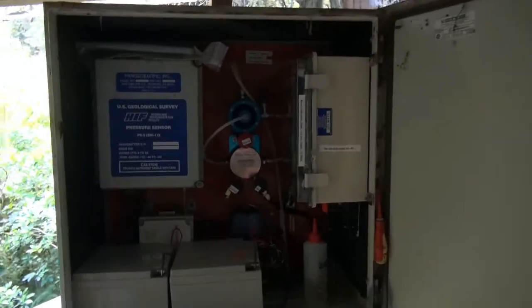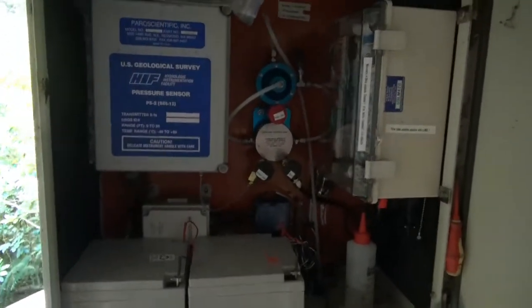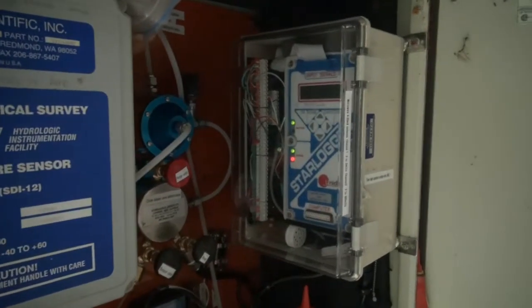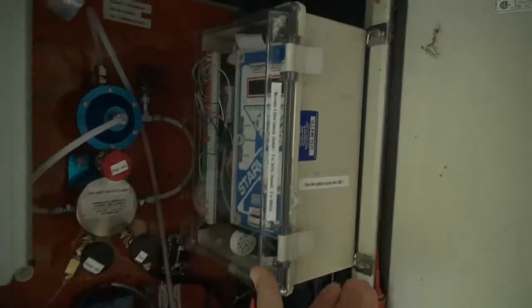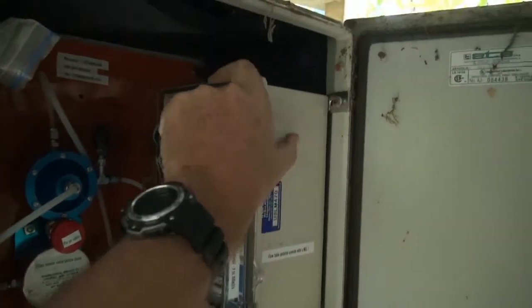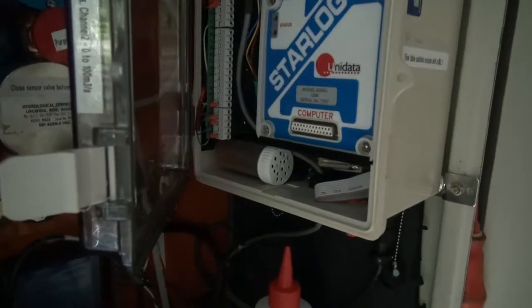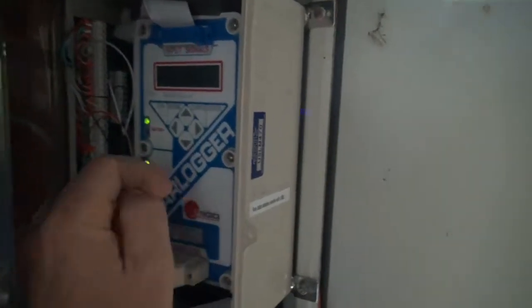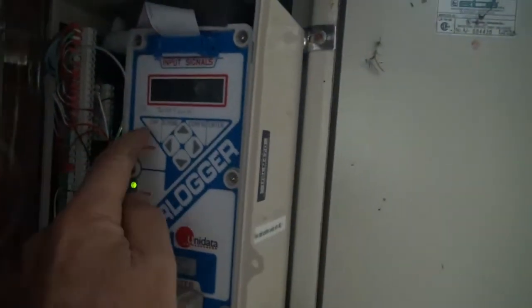Okay, here we have another site. This time a gas builder system again, being logged on a blue NIWA Starlogger, which we'll now plug into via this bottom 25 pin plug. Okay, we can just check the readings manually on this logger.